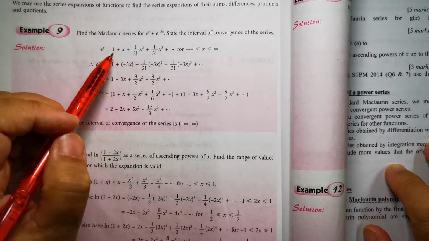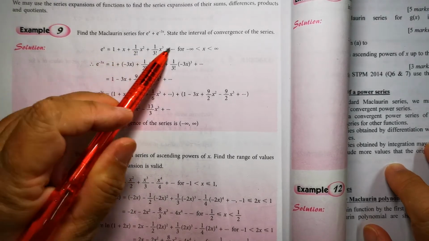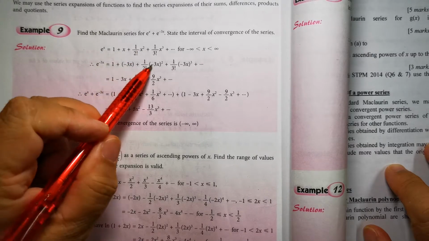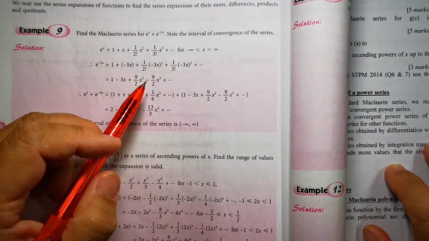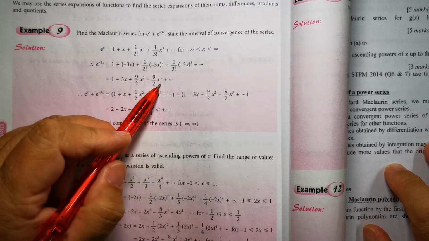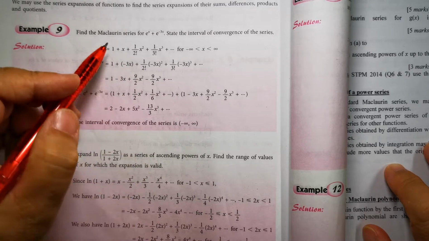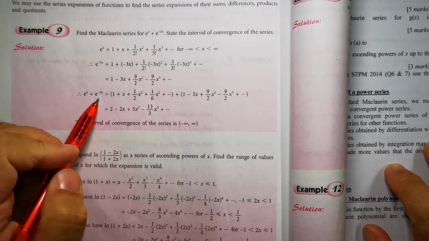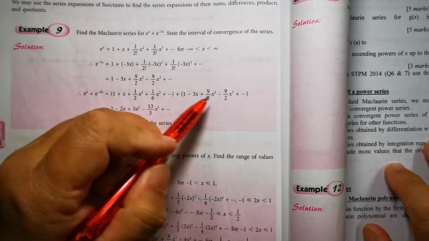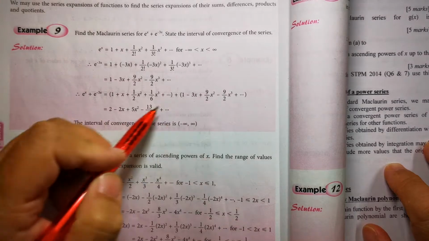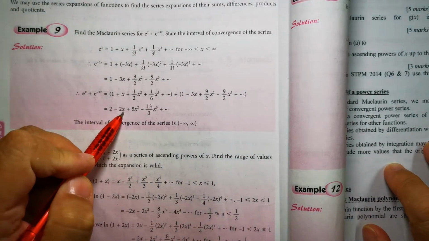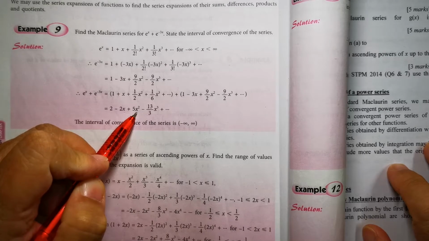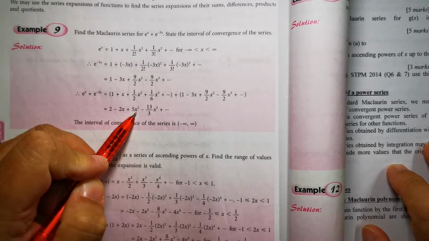We substitute all the x with -3x, then expand and we get this. Therefore the expansion for the new function e^x + e^(-3x) is obtained by adding the corresponding terms and simplifying to get the new series. It's just like that.